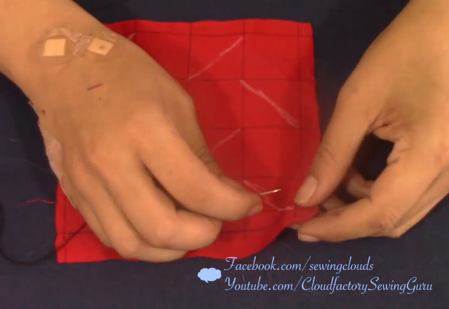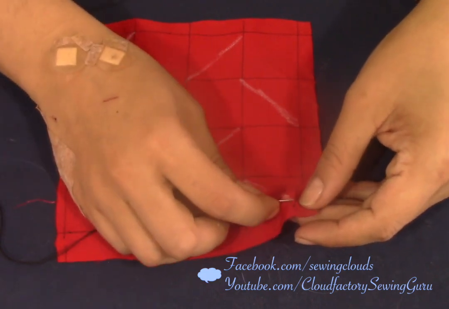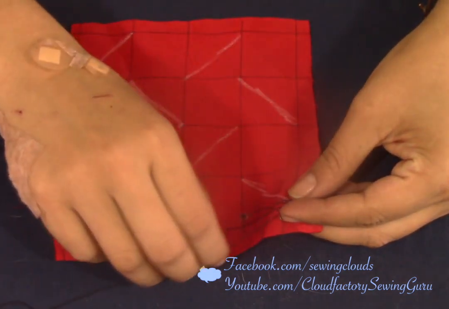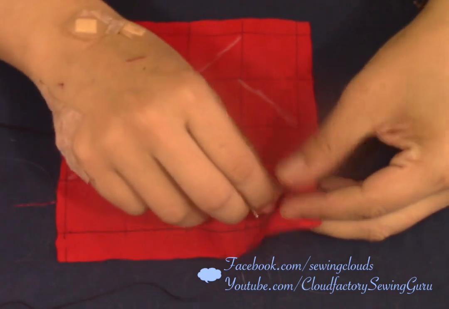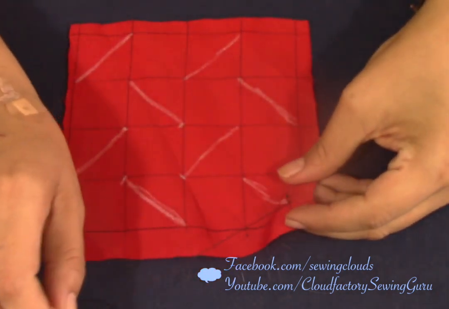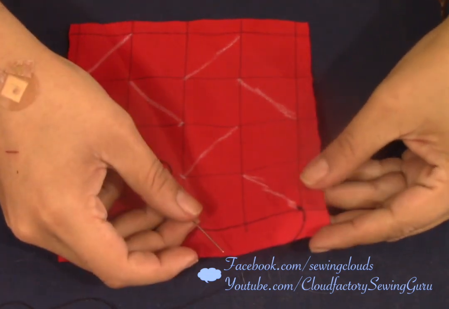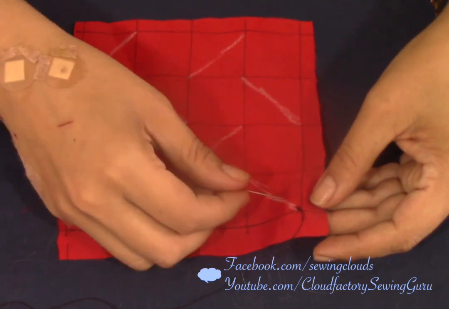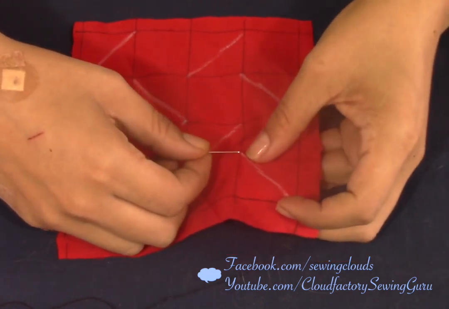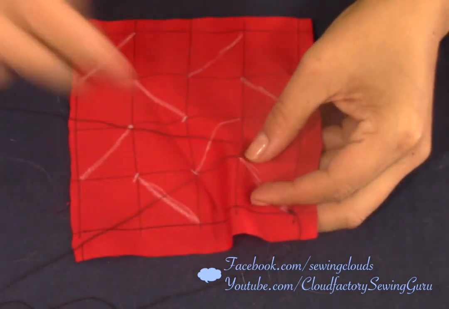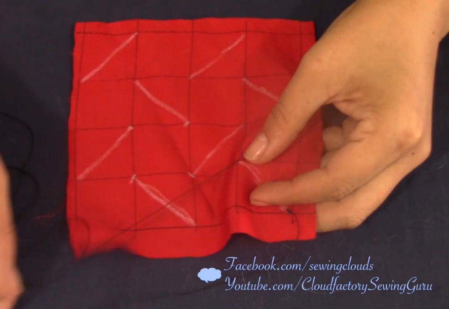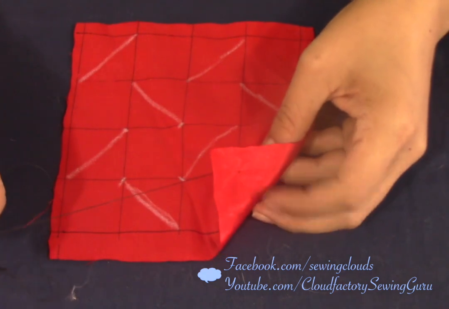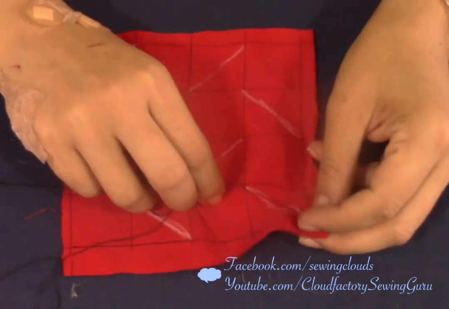Now, according with this pattern, I have to give a simple small stitch here in this corner. Thread your needle with a single thread and make a knot at the end, and give a simple stitch here in the first corner where the line is starting, then bring the thread following the line and giving a stitch in the next corner where the line ends, like this, a simple stitch, and pull the thread to bring the two corners together.